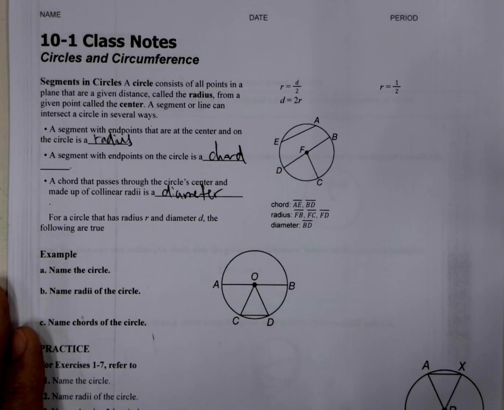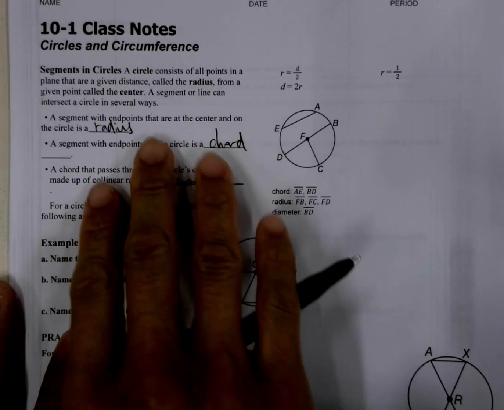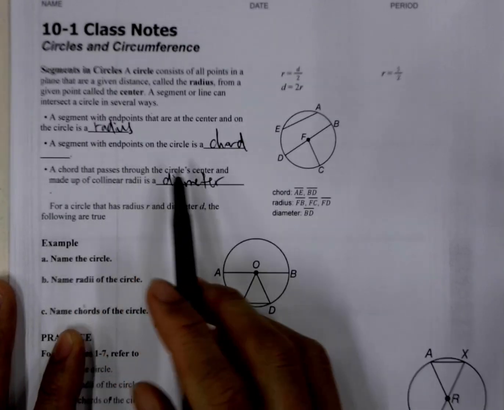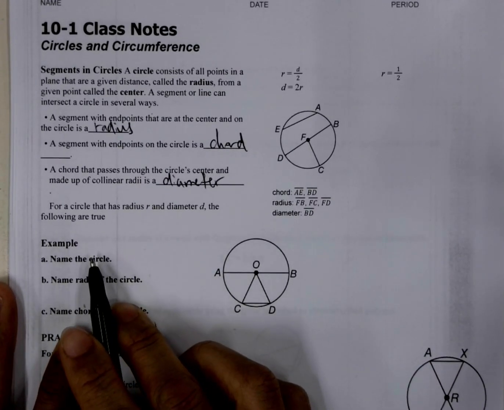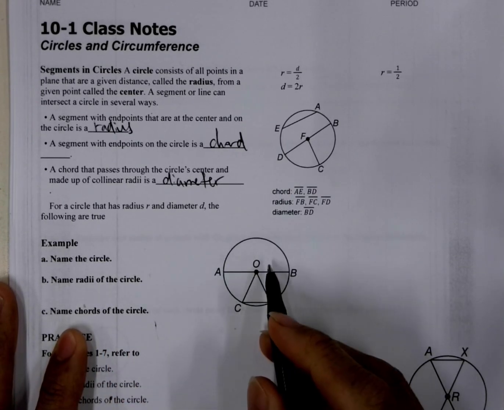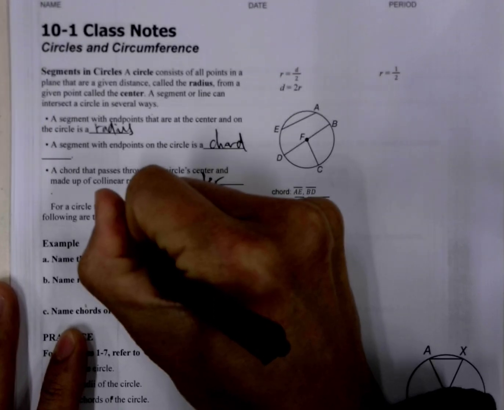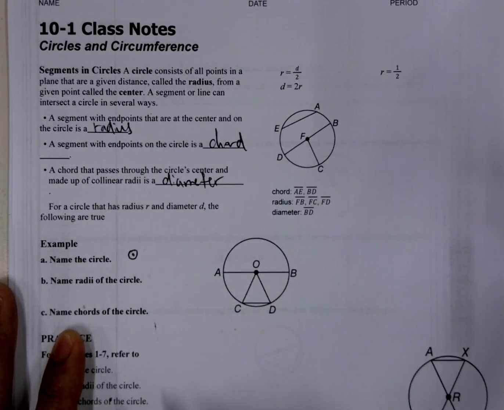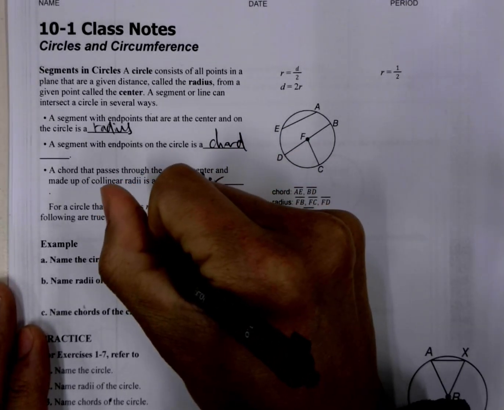All right, the first set of exercises tells us to refer to the radius, chord, and diameter in this circle O. The first one is to name the circle. The way that we name the circle is we say circle with a center symbol in it, and then the letter of its center. So in this case, it would be circle O.